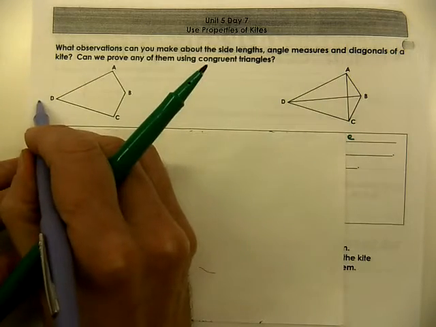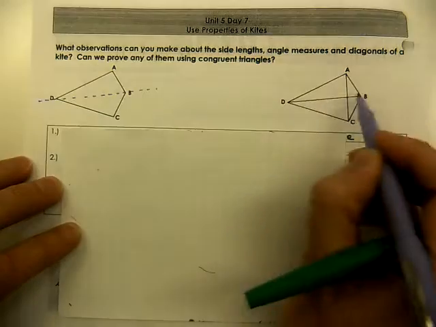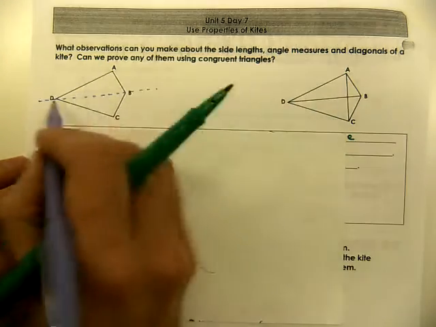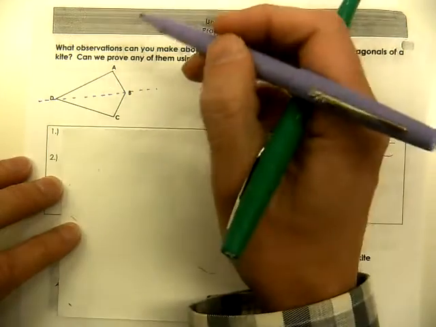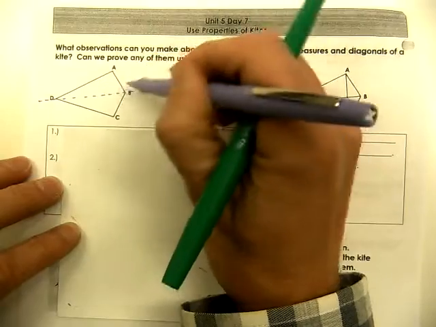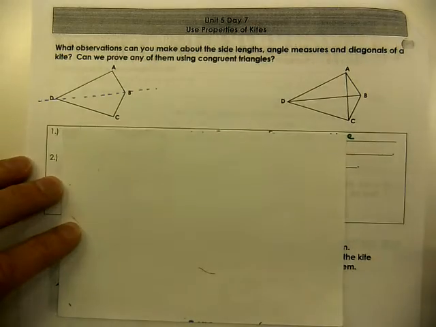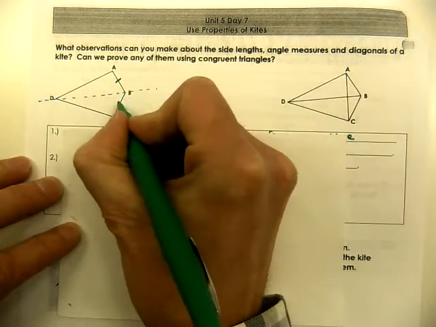a single line of symmetry that runs along the long diagonal. You can see the long diagonal drawn in here on the right-hand figure. On the left, it's not drawn in, but that's the one and only line of symmetry. So you can reflect this top triangle over to the bottom triangle there. And what that means for us is that this side is congruent to this side.